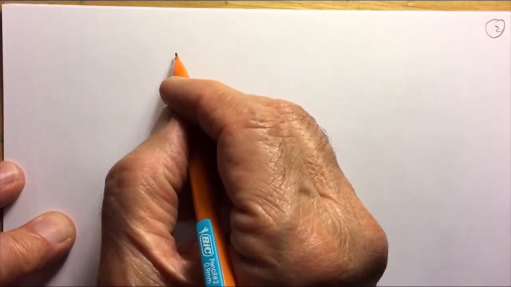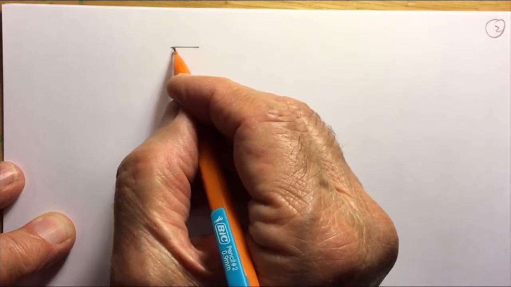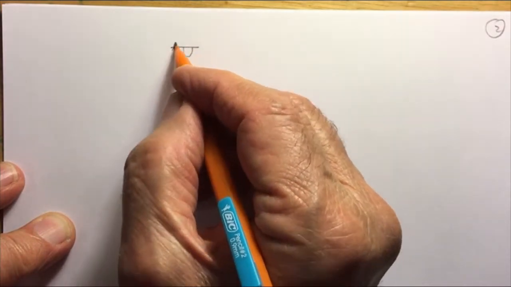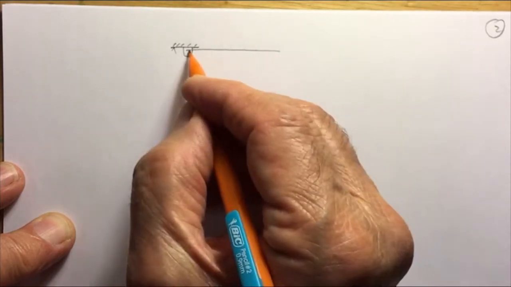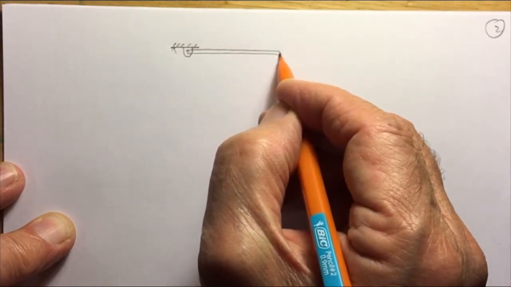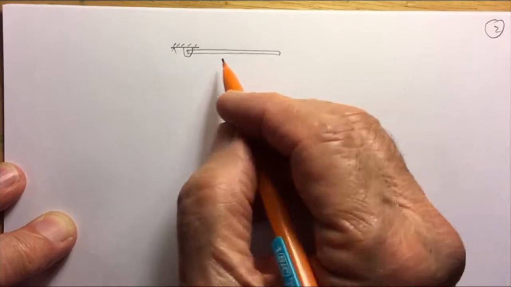Now let's try something a little bit more involved. This one is a rigid body on a pin, but now it's like a meter stick, and there's no mass at the end. So we have a meter stick, and we let it go.